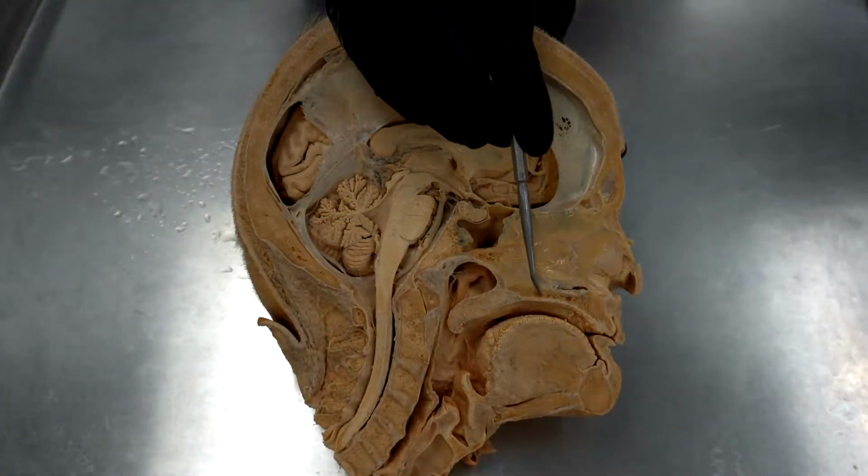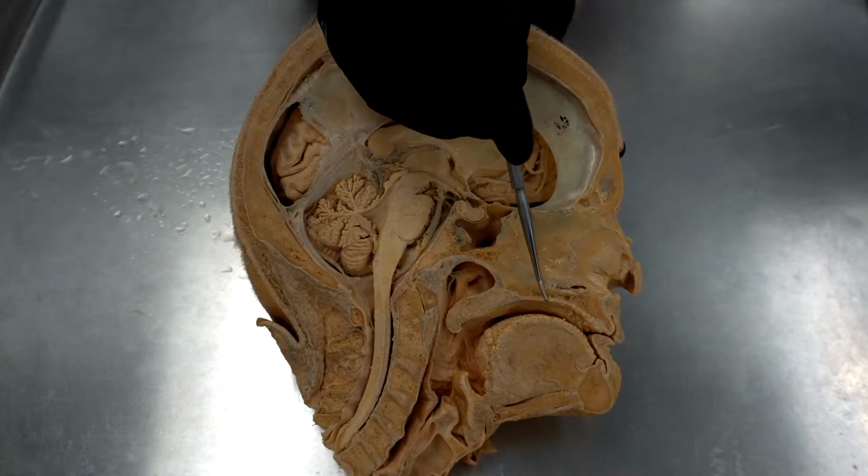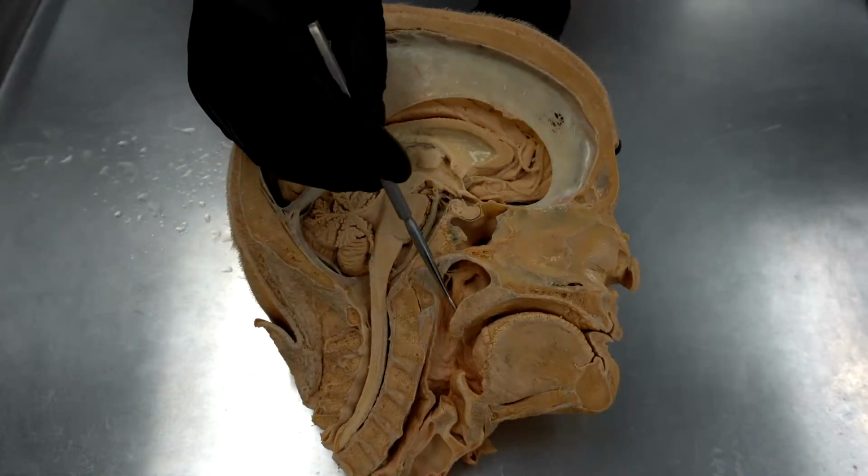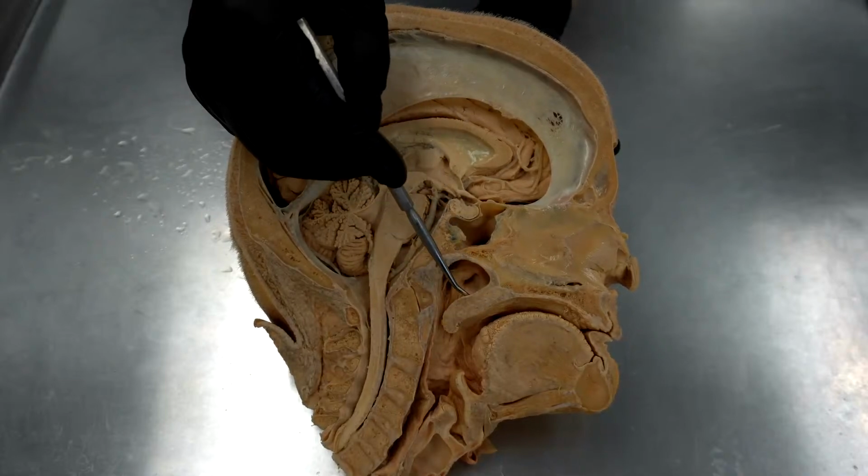And here we have that hard palate. You can see as I tap it there, you might be able to hear, that's mostly bony. And then we have our soft palate here. Or specifically, we have the uvula, which is part of the soft palate.